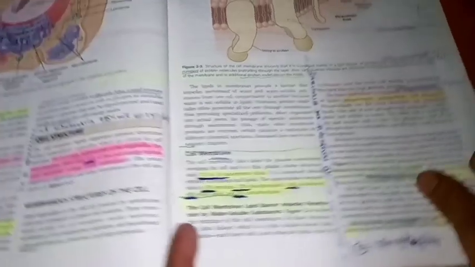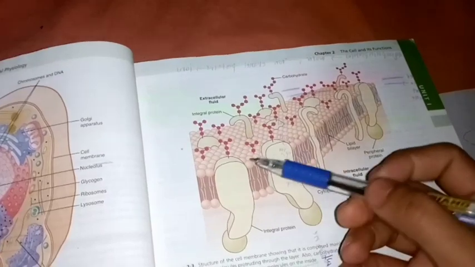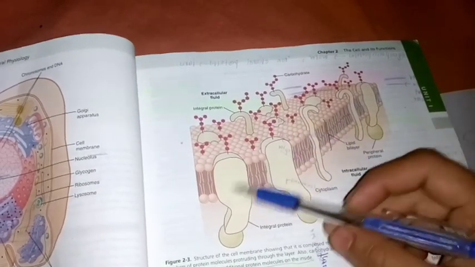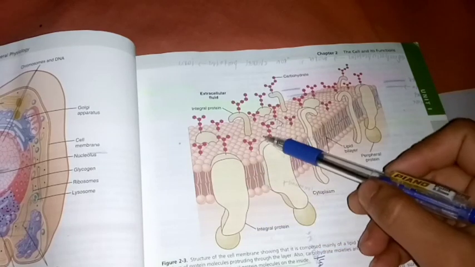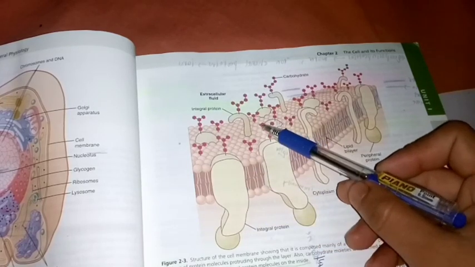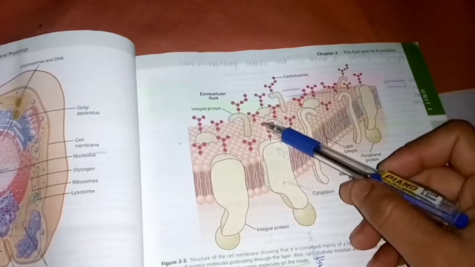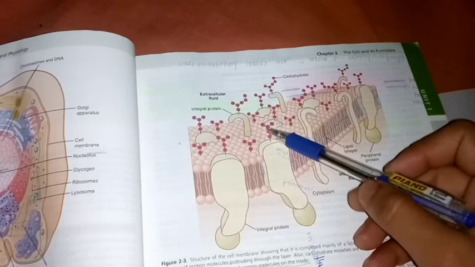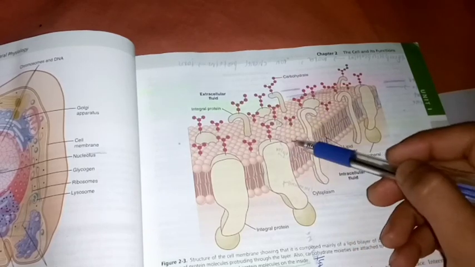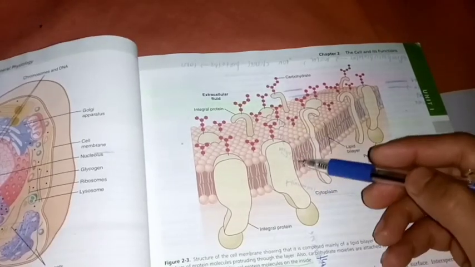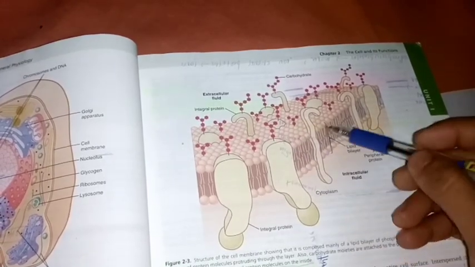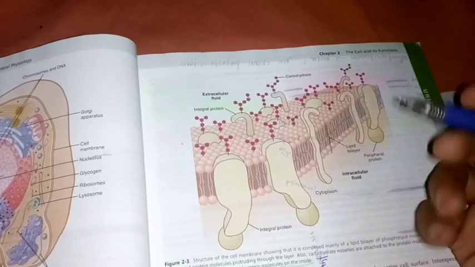If we take a look, this is the structure of the cell membrane. These are the proteins. These blue, reddish structures are the carbohydrate. This is the protein, and this is the lipid bilayer. I explained earlier that the cell membrane is made up of lipid bilayer.